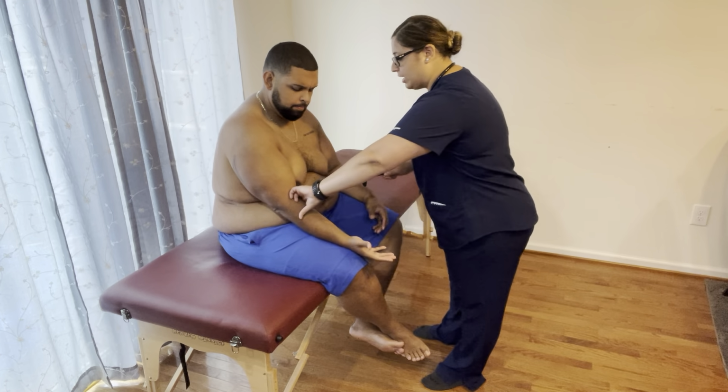And patient has 2+ for his reflexes. So now we're going to try the triceps reflex. We're just going to pull his arm 90 degrees. And that's what we're looking for, a brisk reflex, 2+.